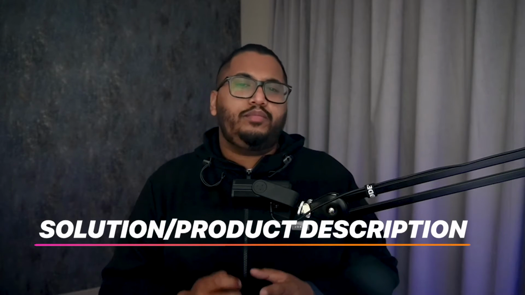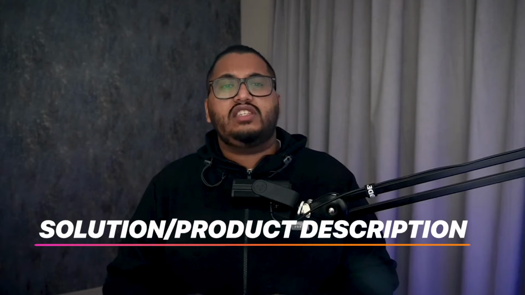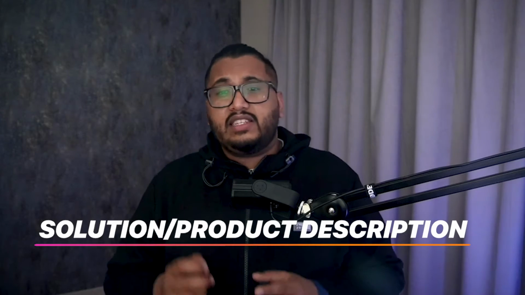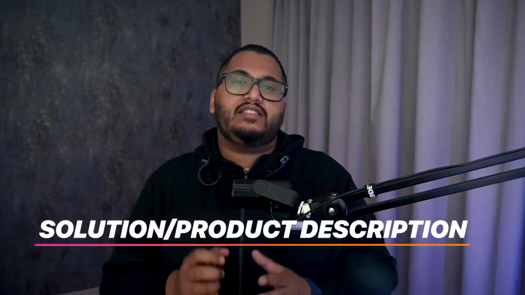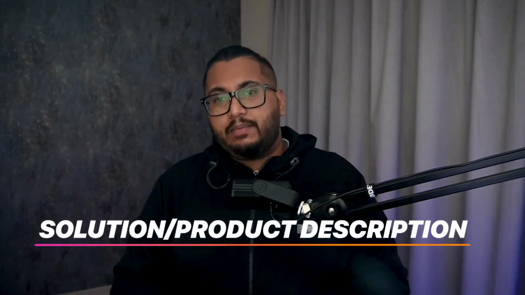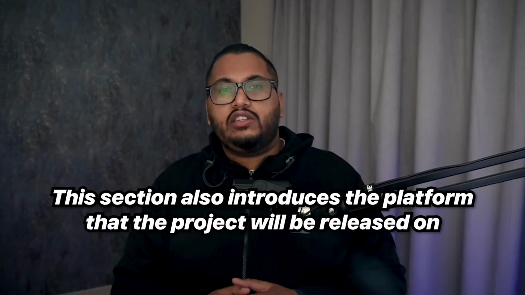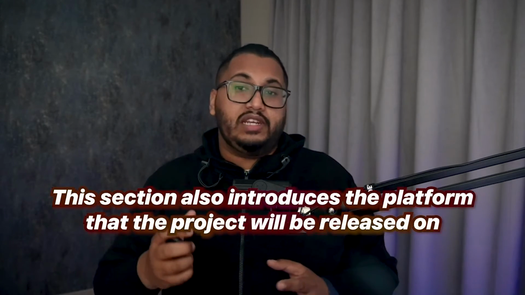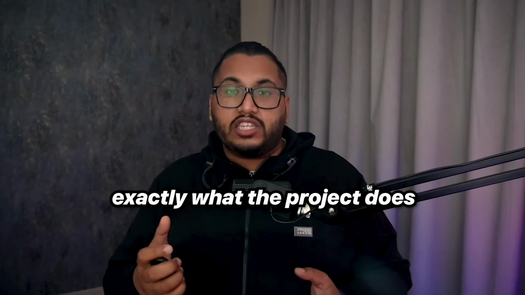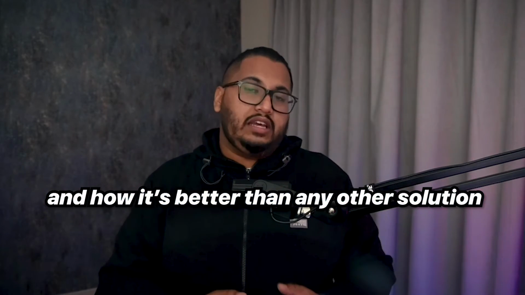Next, we have solution or product description. With the context of a problem laid out and the inefficiencies of the current solutions addressed, the development team pivots to detailing their solution and what it brings to the table. This section also introduces the platform that the project will be released on, exactly what the project does, and how it's better than any other solution.